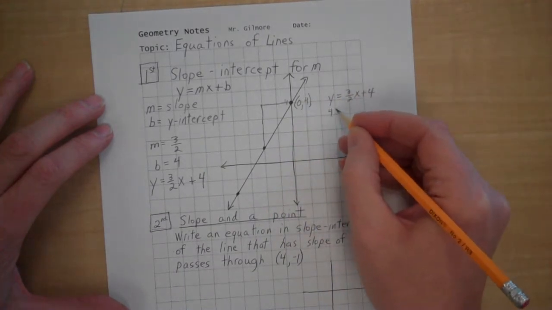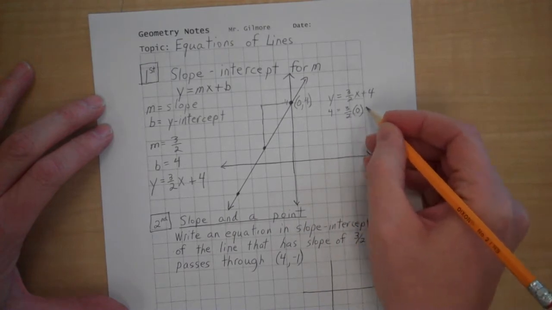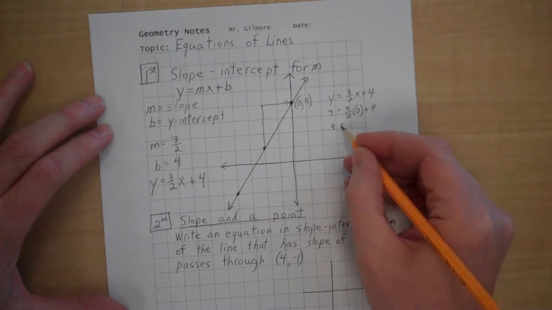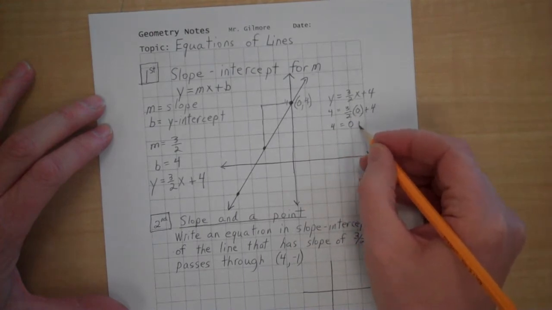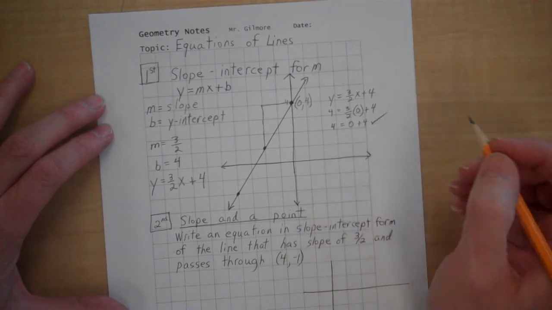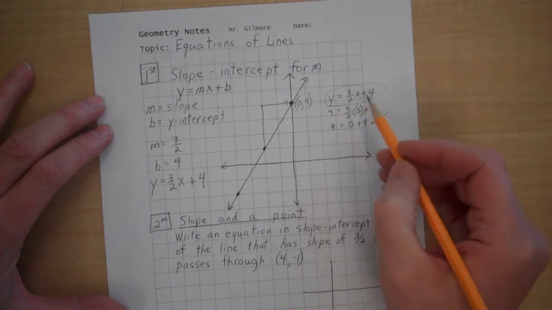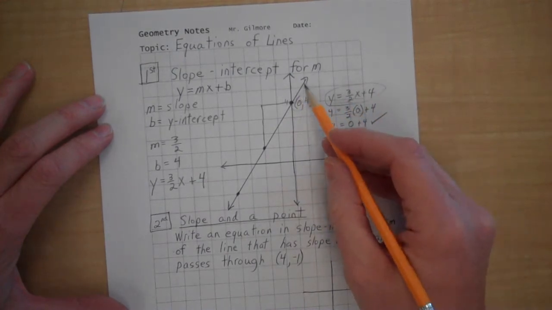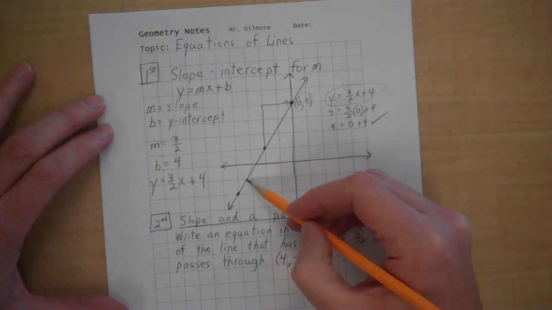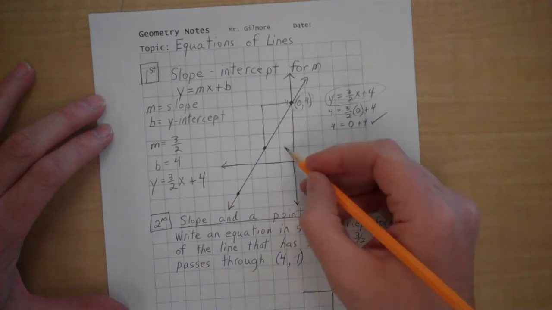The y value is 4, the x value is 0, and then I have this plus 4 over here. Now all I'm doing right here, 3/2 times 0 is 0 plus 4. Does 4 equal 0 plus 4? Yes, it does. I'm just checking, do these ordered pairs actually fit in this equation? I'm claiming that every ordered pair that falls on this line is a solution to this equation. Let's just take another point.